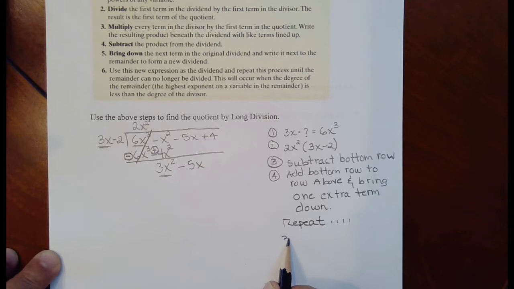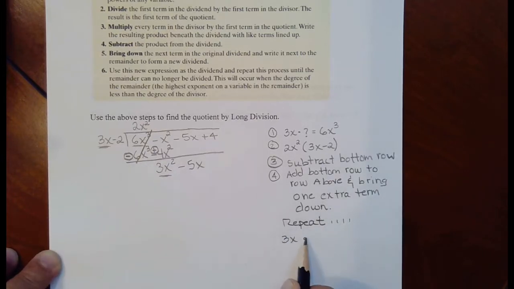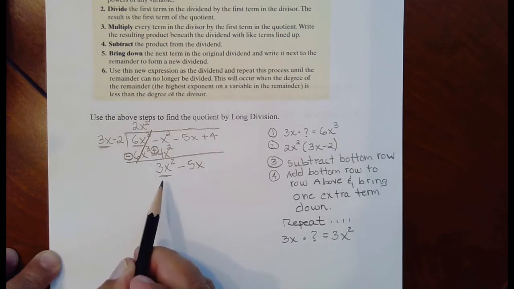What do you multiply this by to turn it into this? So you would have to multiply this by x in order to turn it into an x squared. So that is what you're going to multiply by.